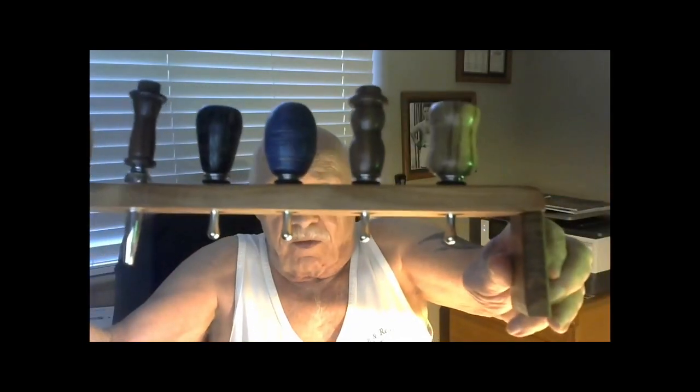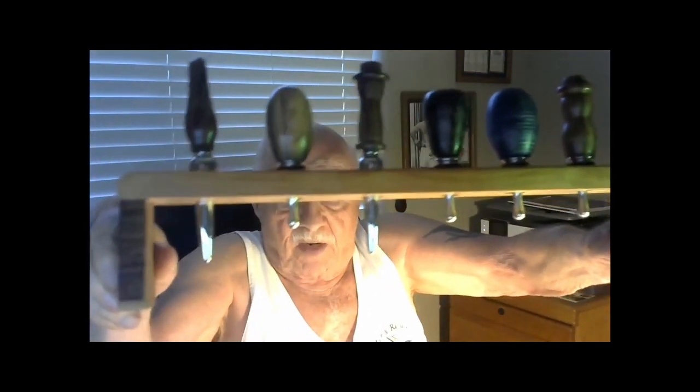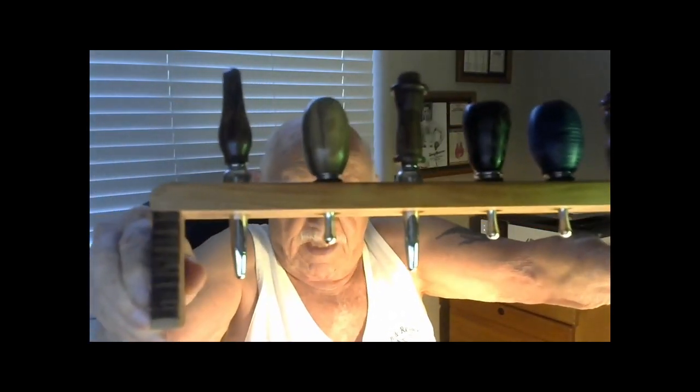I've got a stand for bottle stoppers that I made. It's out of canary wood. It's pretty, and it's great if you're using it for display, for selling. I use it quite a bit. I've got 2 or 3 of these I made.